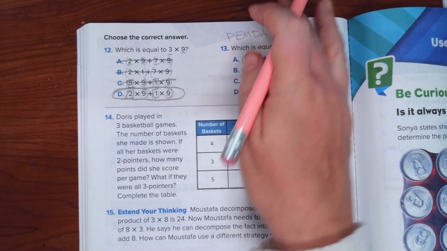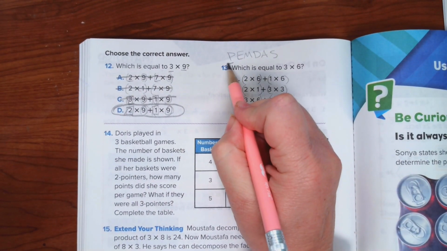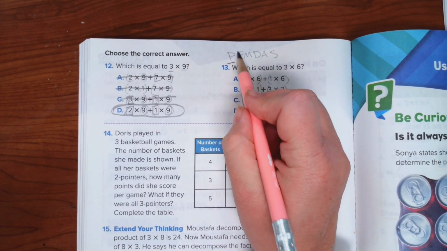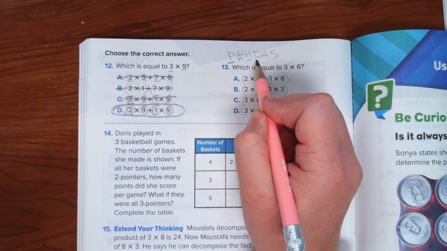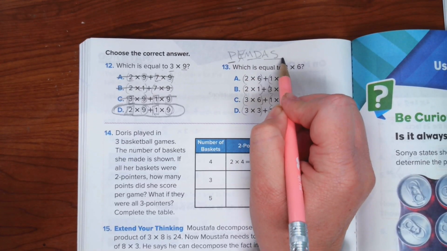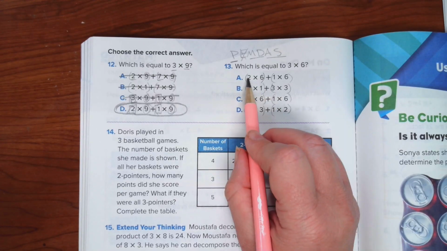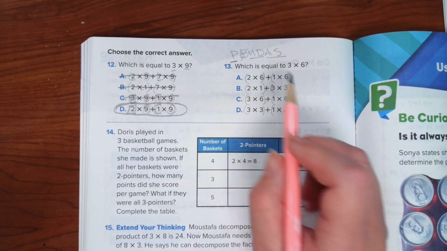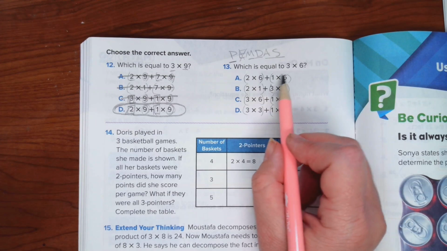P-E-M-D-A-S, PEMDAS. You've got to do parentheses first, then exponents, which we don't touch on yet. Then you multiply and divide, and then you add and subtract. So even without the parentheses, you would have to multiply first and then add. Alright, so let's see what they did.